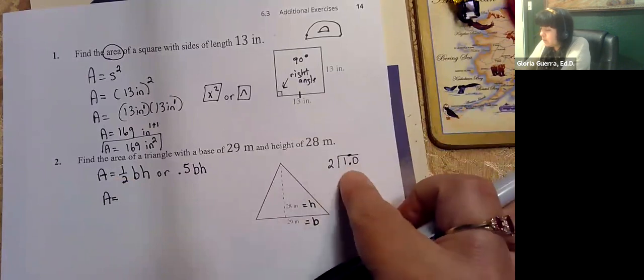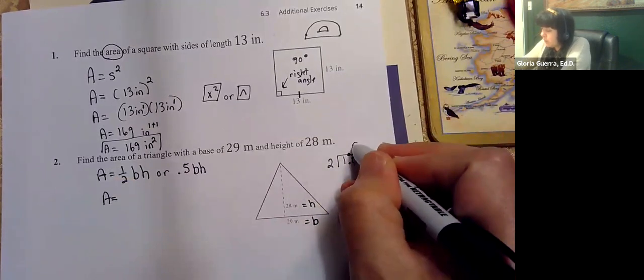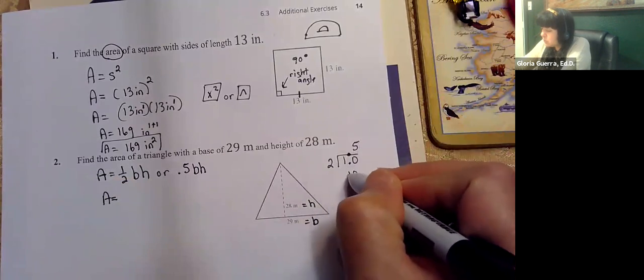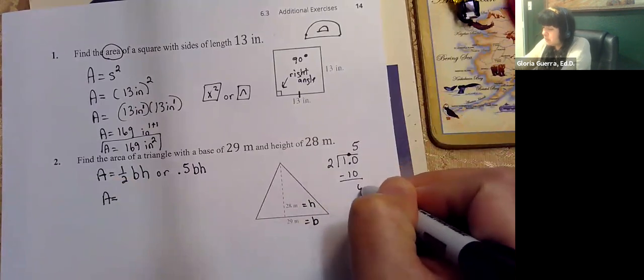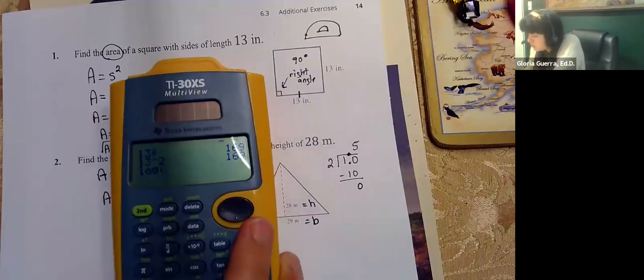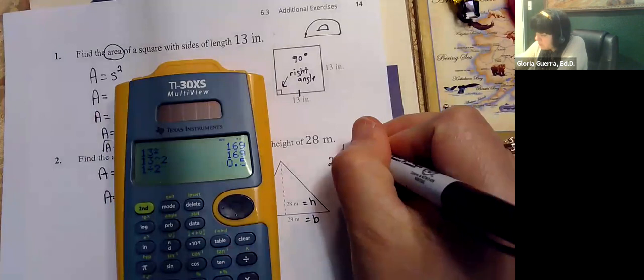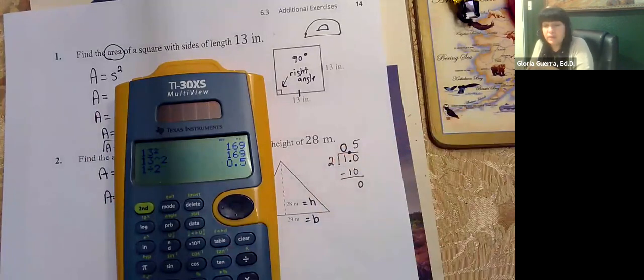So if I write this out as 10 and pull this decimal up, 2 goes into 10 5 times, and 5 times 2 is 10. 10 minus 10 is 0. So that's where I get the 1/2. 1 divided by 2 on the calculator, see, is 0.5. Put this 0 here as a placeholder there, okay?